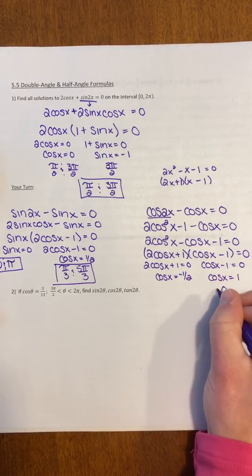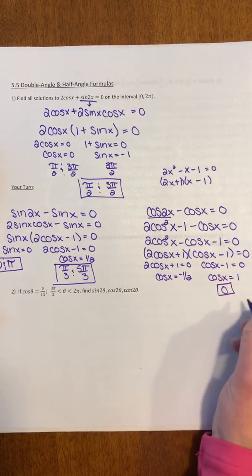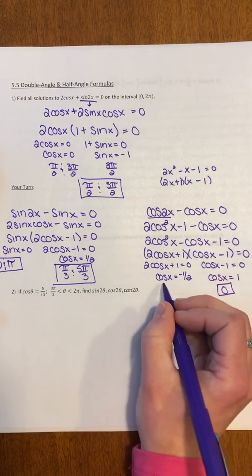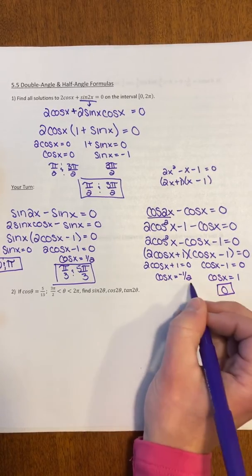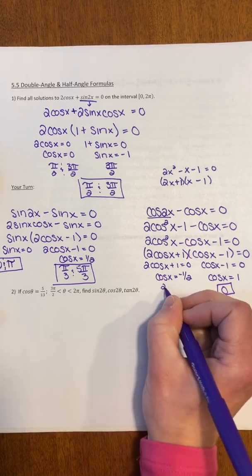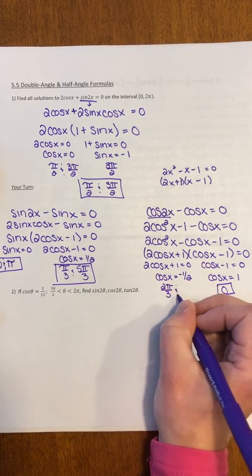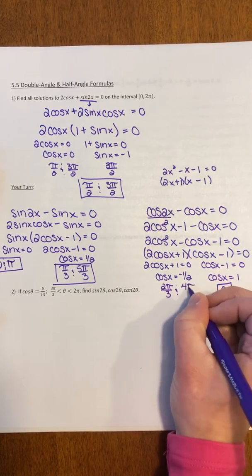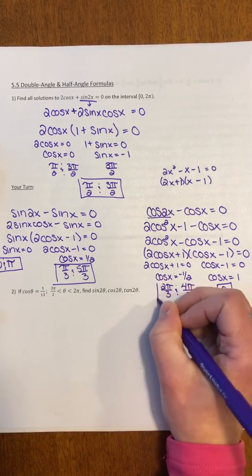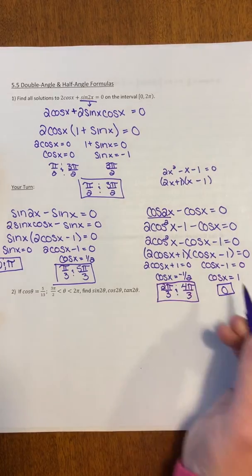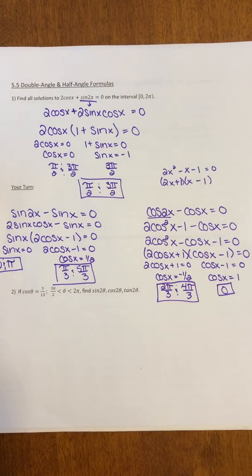So cosine x equals 1 at 0. That's where my x value is 1. And then where is my x value negative 1/2? That's in the second quadrant, which is 2 pi over 3, and the third quadrant, which is 4 pi over 3. All right, so that's how we would go about solving if it's the cosine option.